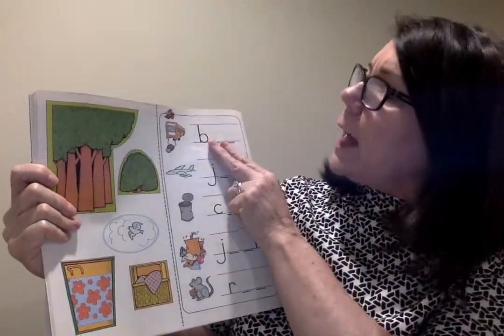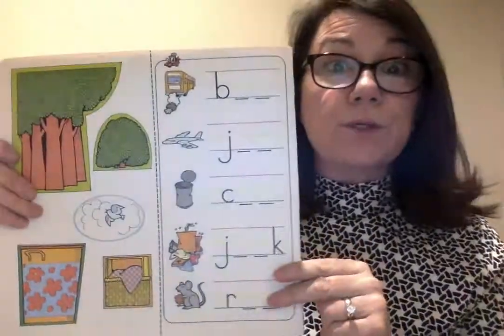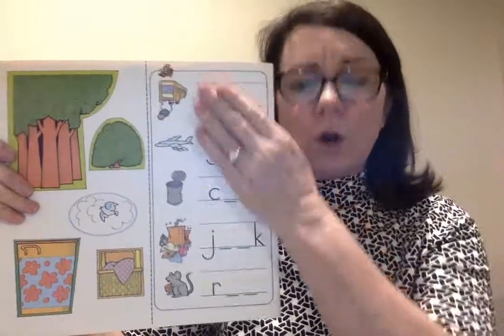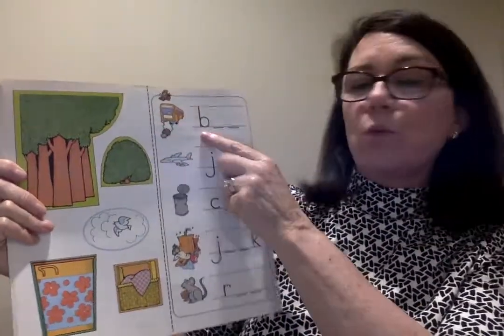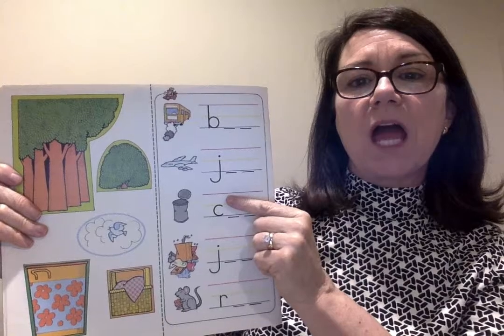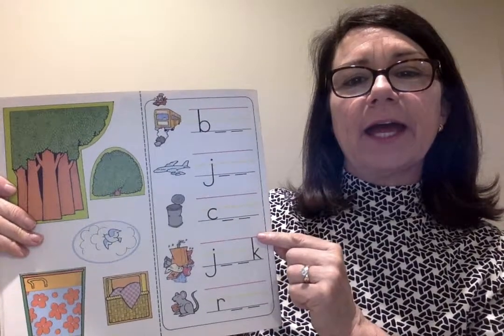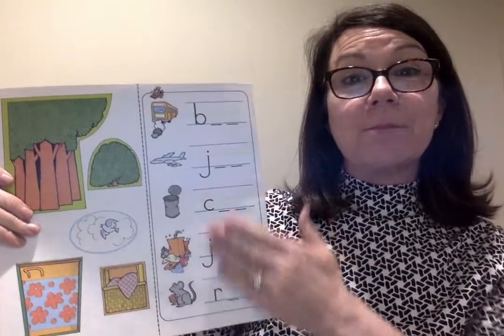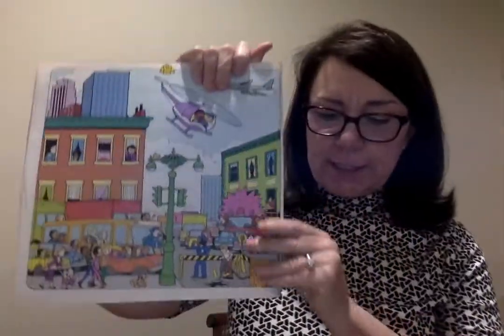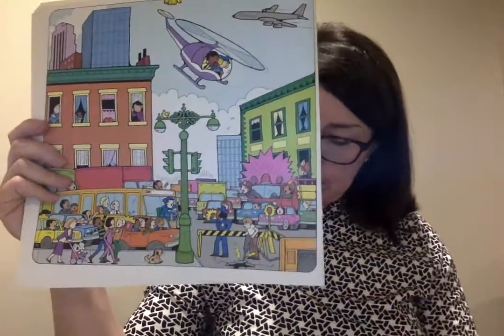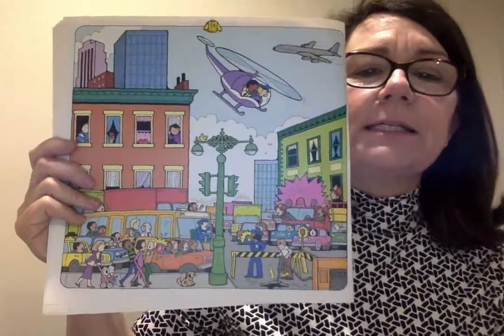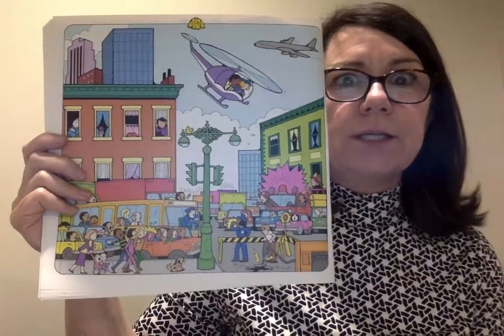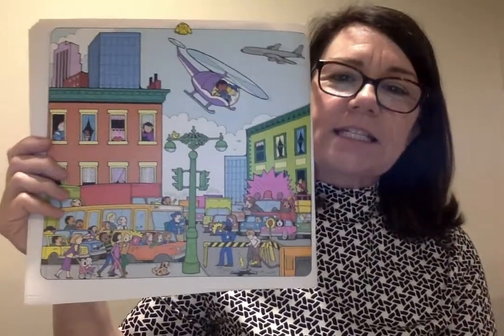Then I want you to look back on page 14, and all of those items that we talked about that were polluting the air are right here in front of us. You're going to write the word bus, jet, can, junk, and rat. I want you to read them back once you've done that, and you'll have completed pages 14 and 15. Then I want you to turn over to page 16. On page 16, you're going to see a very busy city. It might look like our city when our city is full of people and active.